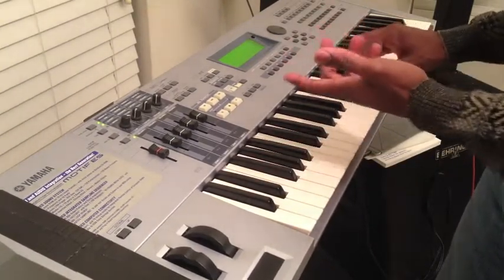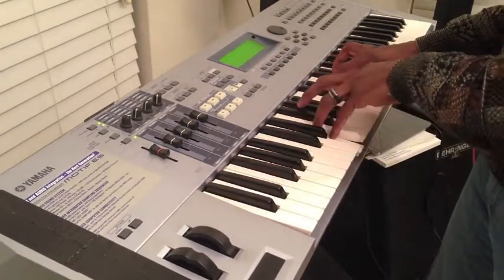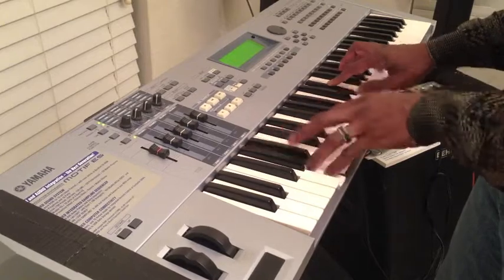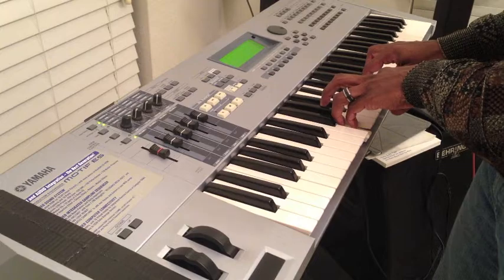Alright, so let's get from the beginning to that point. D flat major 9, G flat 13 sharp 11, B flat minor 9, E flat 13 sharp 11.